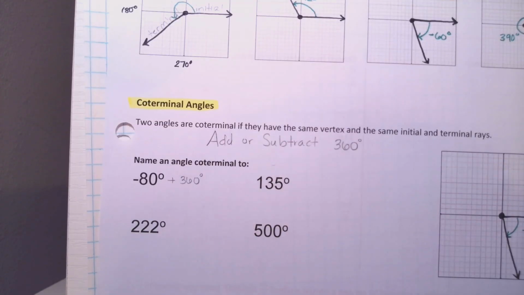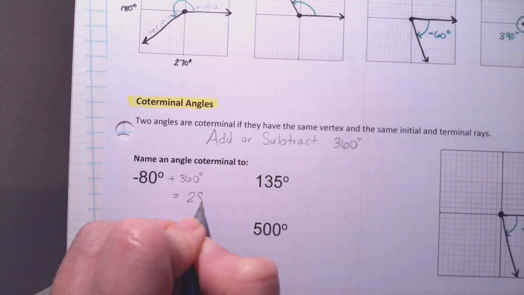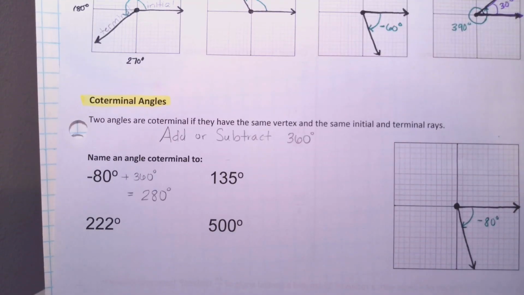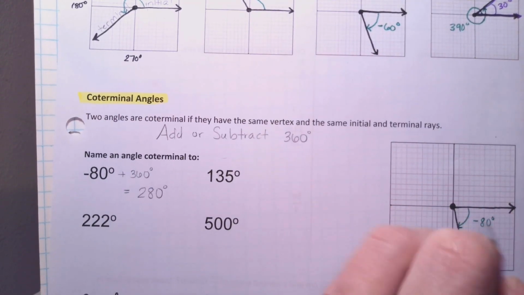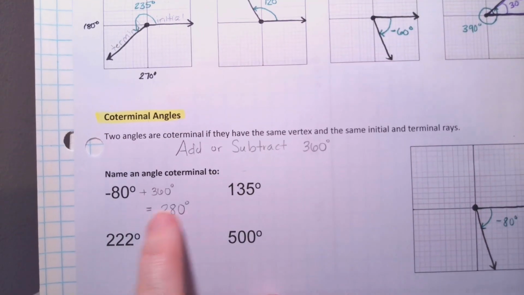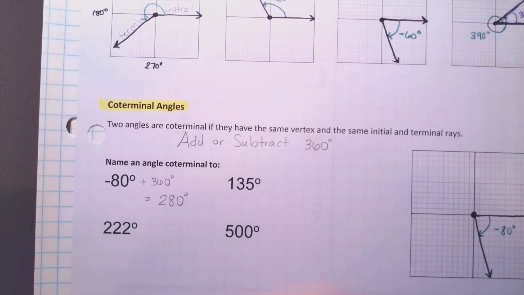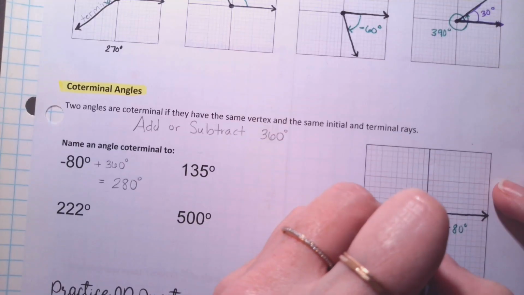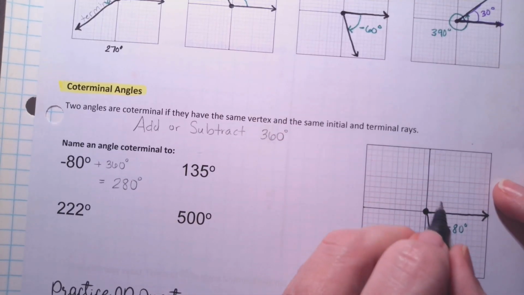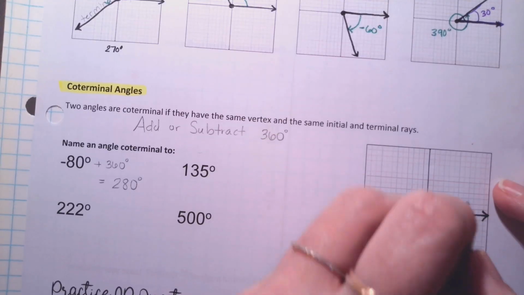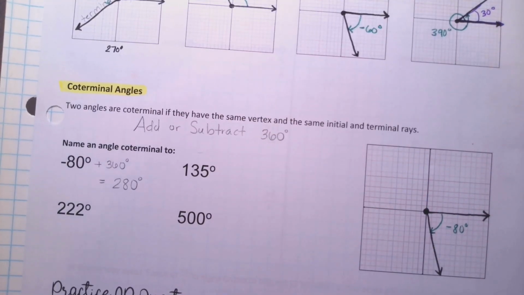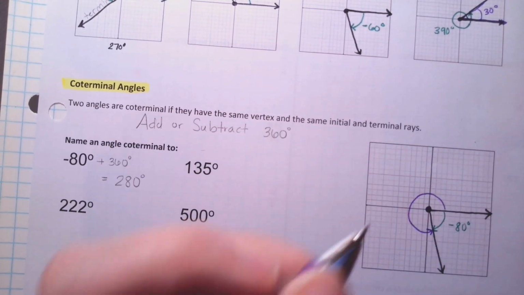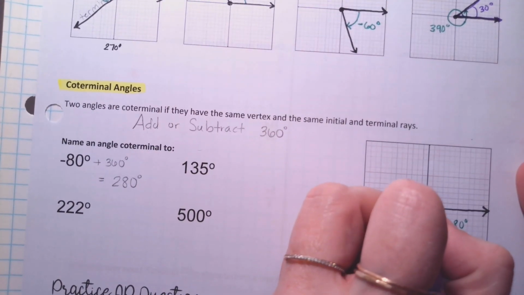Let's mark that off. 280 degrees would still start with its initial ray on the positive x-axis and its vertex at the origin, but because it's positive, you would be going counterclockwise. So 270 would be all the way around here, and then 280 would be a little bit more. So all the way around here would be your 280-degree angle. These are coterminal to each other.